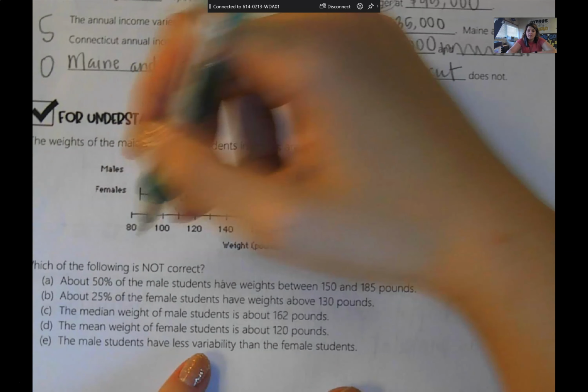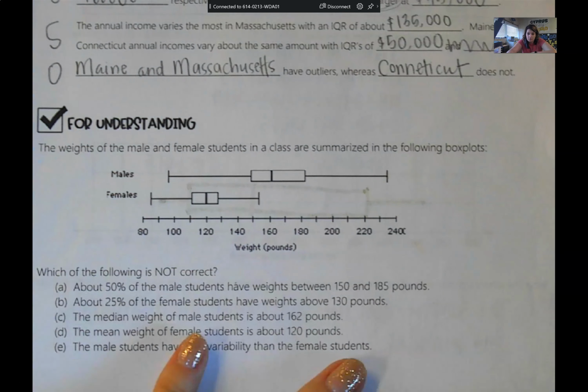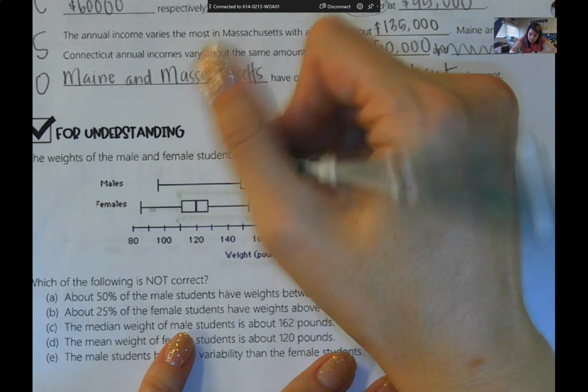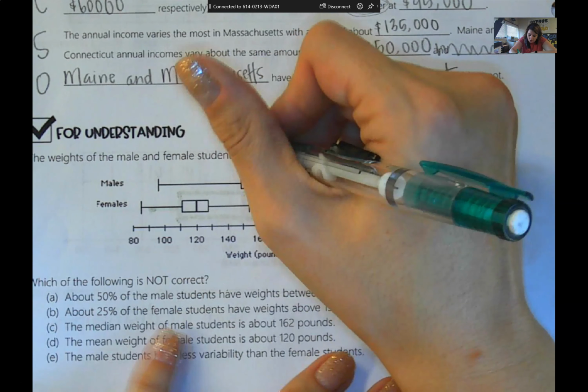Which of the following is not correct? About 50% of the male students have weight between 150 and 185. So we're going to go to the box plot and we're going to mark 150. So we're at the males. We want to mark 150 and 185.